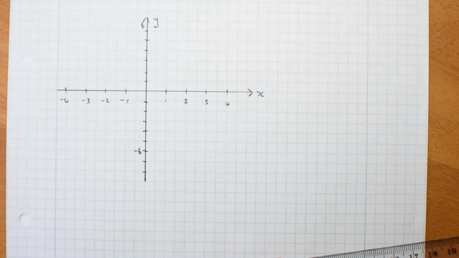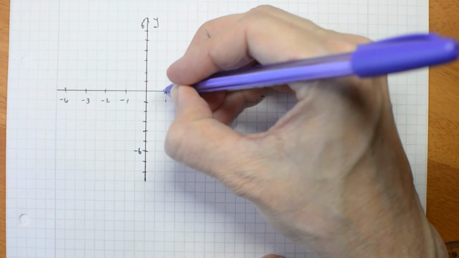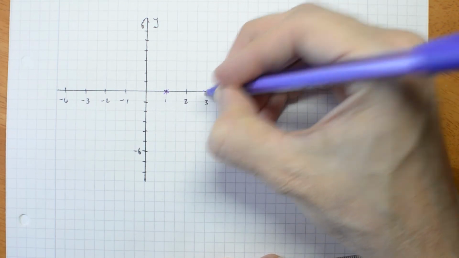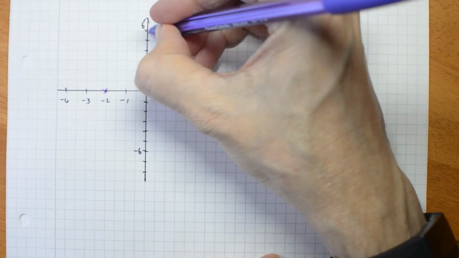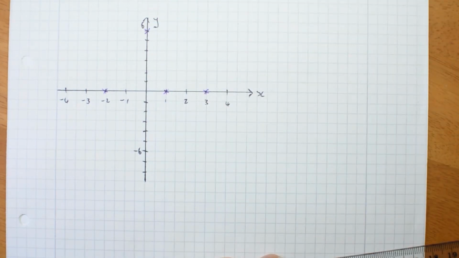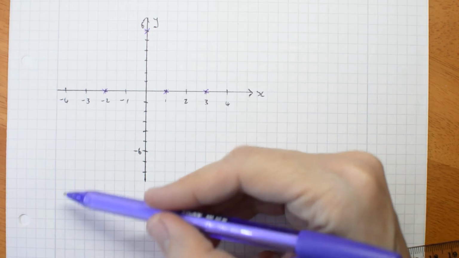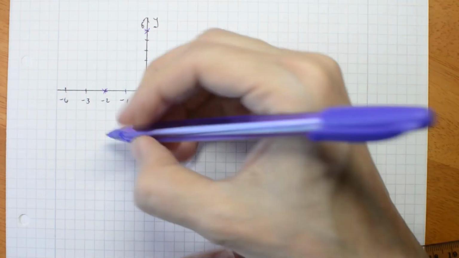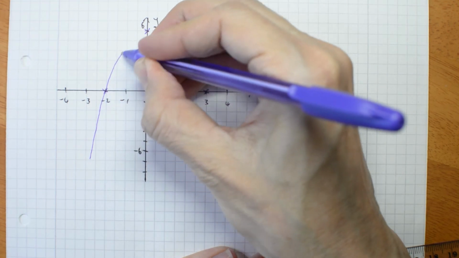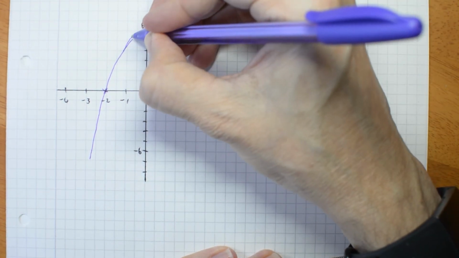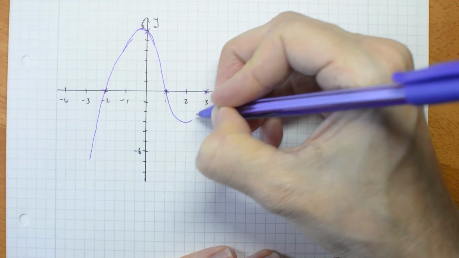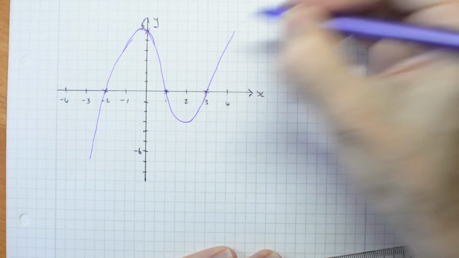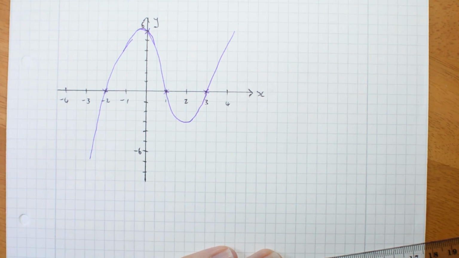Okay, what do I know? My x-intercepts were 1 and 3 and negative 2, and my y-intercept was 6. And it was a positive x cubed. So that means it's coming up, going down and going up again. Can I join those up into a nice smooth curve? I don't actually know where the maximum point is, so don't worry too much about it. There's my sketch of my curve.